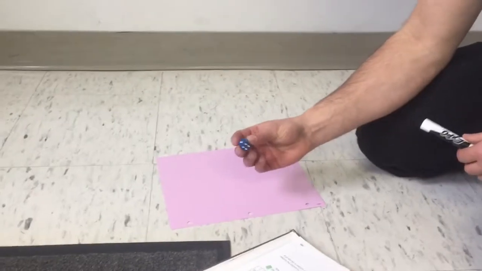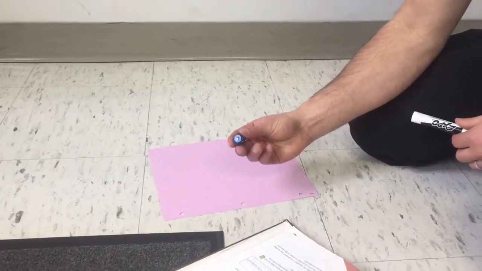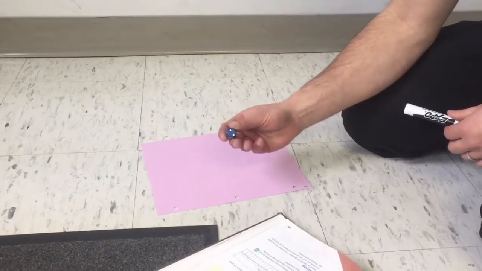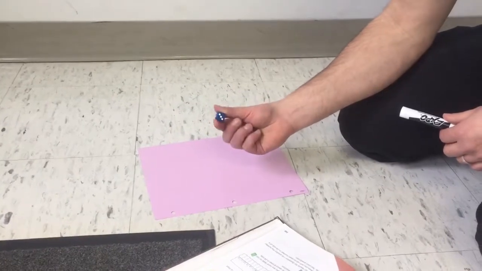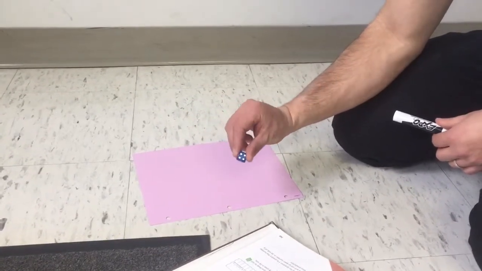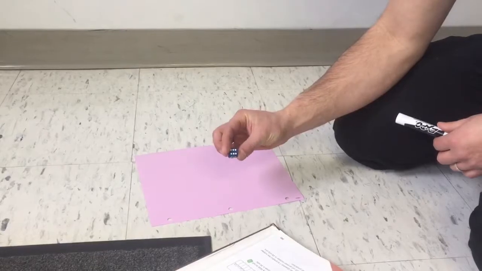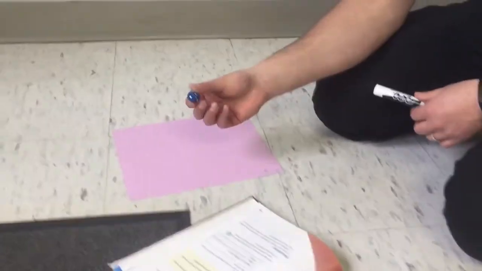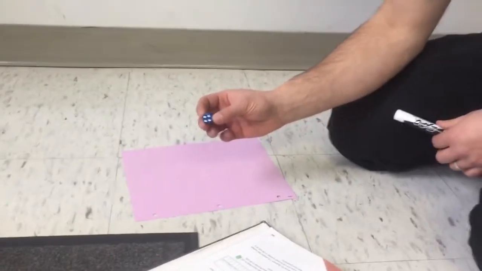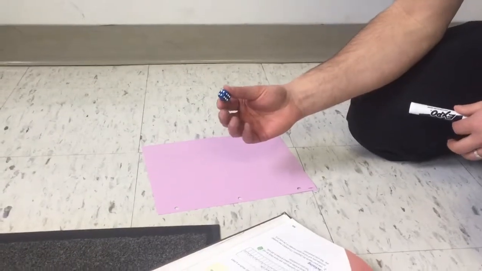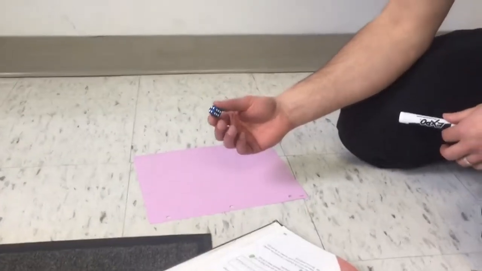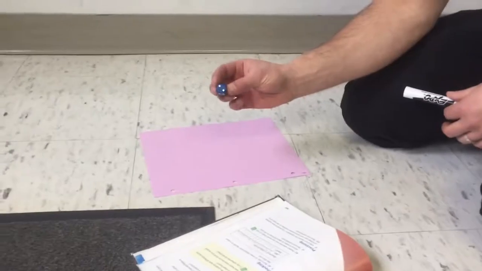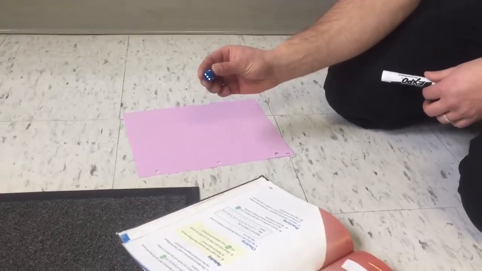It's important to know that there are 6 different outcomes on a die. You can roll a 1, a 2, a 3, a 4, a 5, or a 6. There's one of each number on this die. If you have different types, you can sometimes get some that have 10 sides or 20 sides, but the ones that we're going to use just have 6 sides.